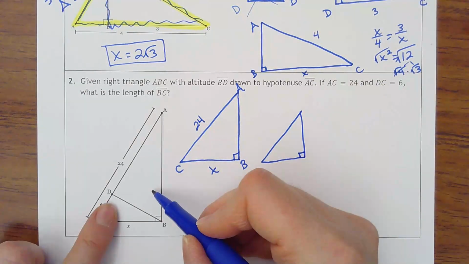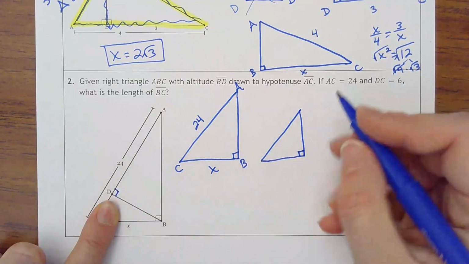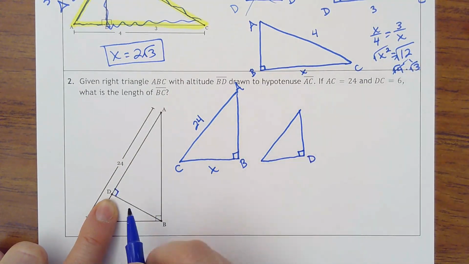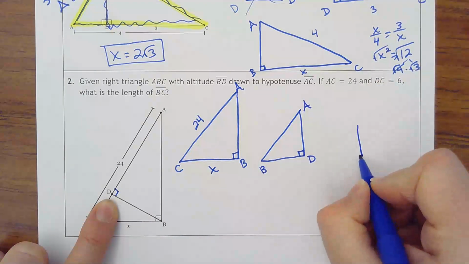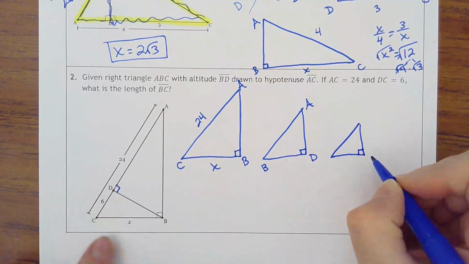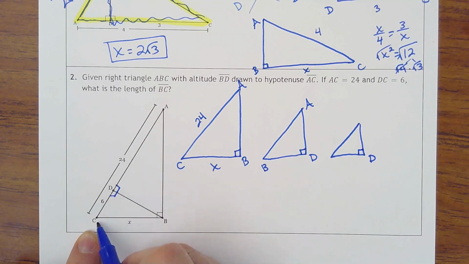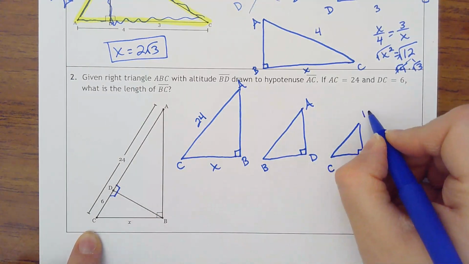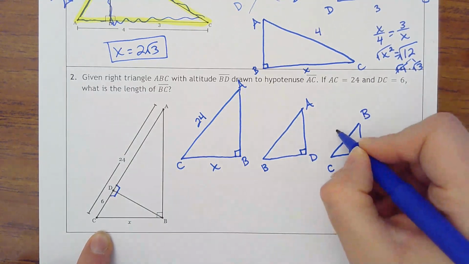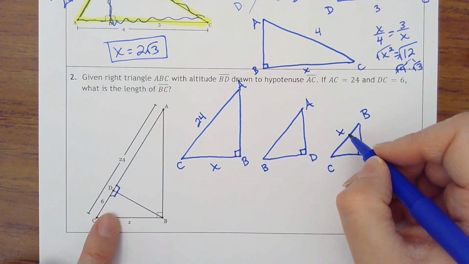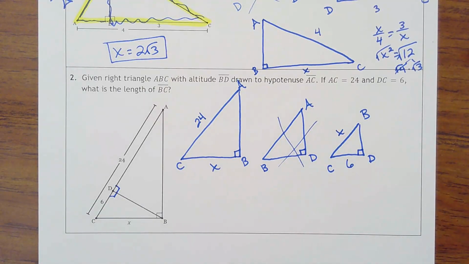My medium one comes from here. My right angle is at D. So picture flipping this over, reflecting it almost. So D out to B, up to A, and then a small one. And this small one, again, right angles at D, and it goes out to C and up to B. And then in this one, I know BC is X and CD is 6. So I'm actually not using the medium one at all.